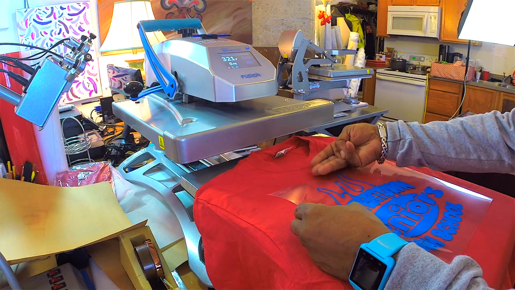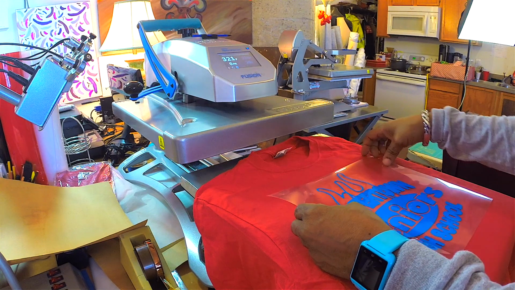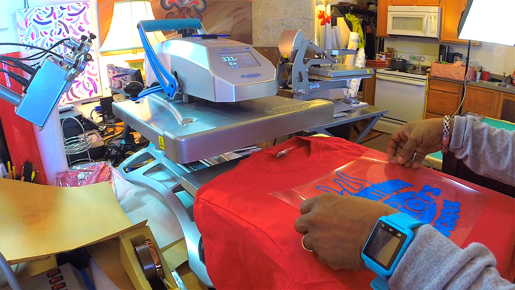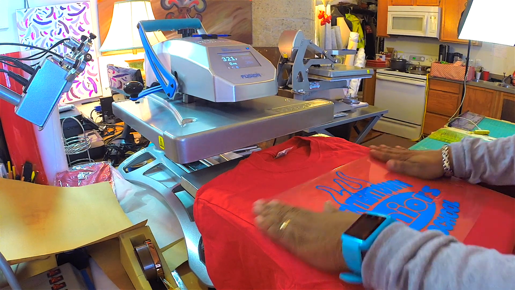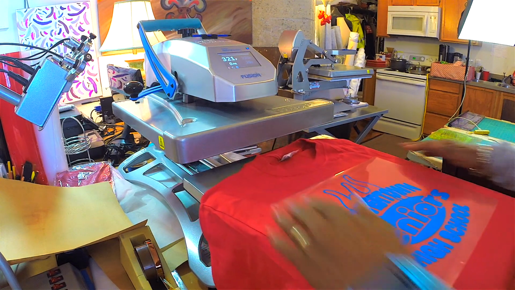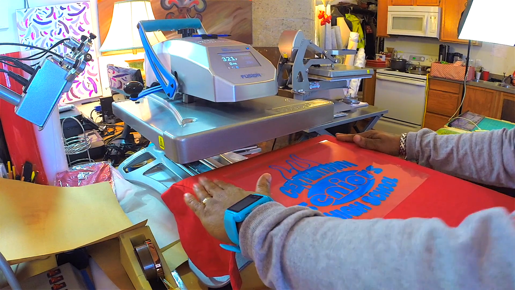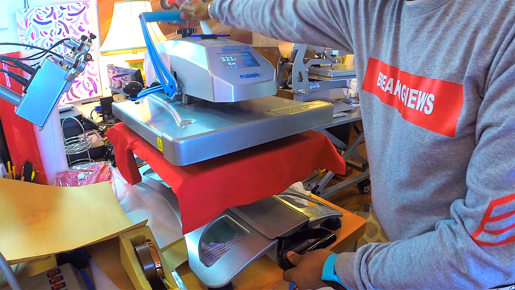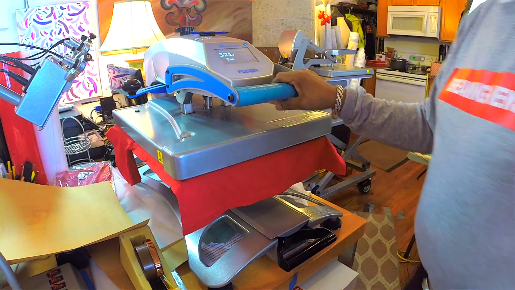And I want my artwork to be at least 3 fingers from the neckline. Put the neckline back over the edge. I'm going to slide it in. This time I will bring it down for the full 20 seconds.